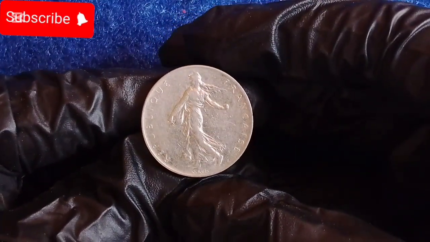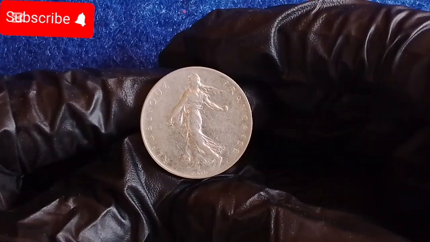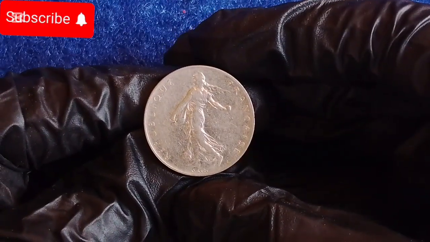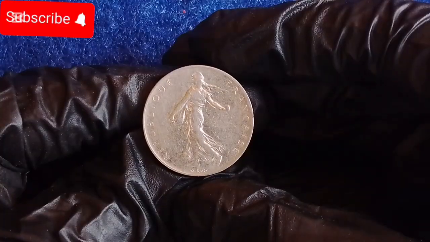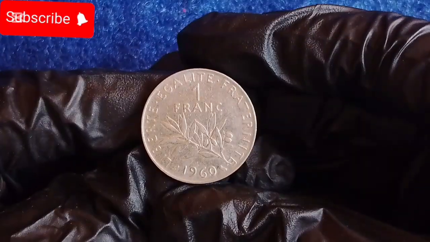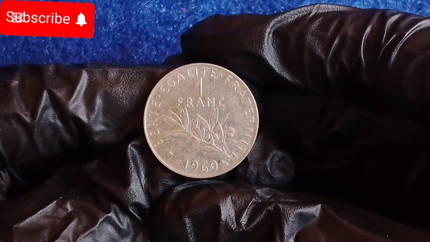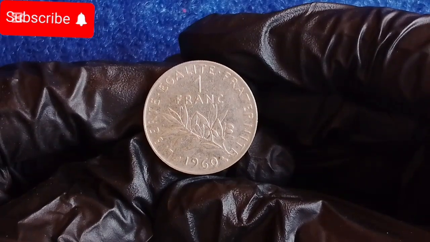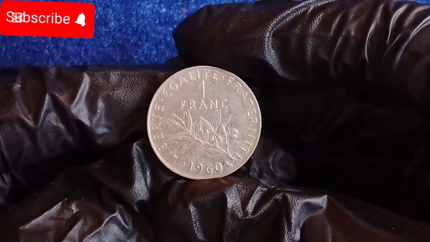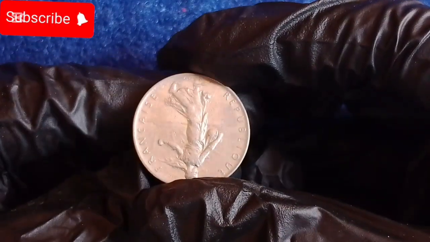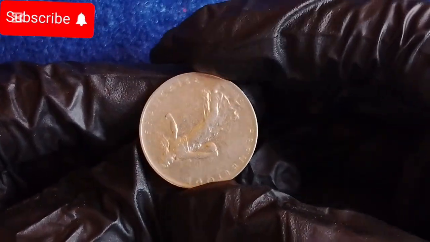The reverse is more minimalist. It features the denomination, 1 franc, prominently in the center, flanked by olive and oak branches, symbols of peace and strength respectively. Beneath it is the year of minting, 1960, and around the edge, the national motto, Liberté, Égalité, Fraternité: liberty, equality, fraternity. This elegant yet simple design captures both traditional French values and the optimism of a new era.